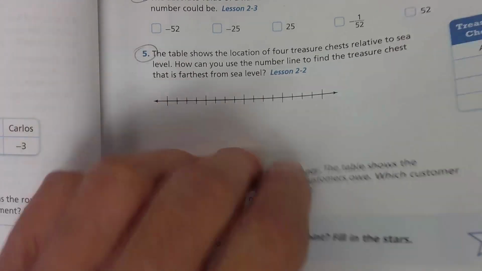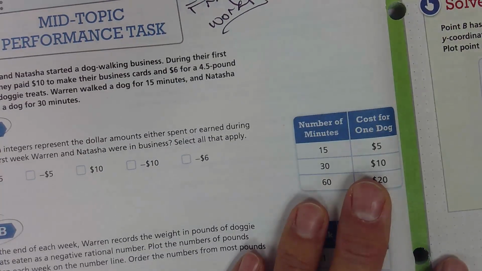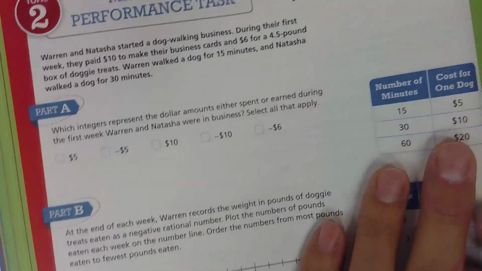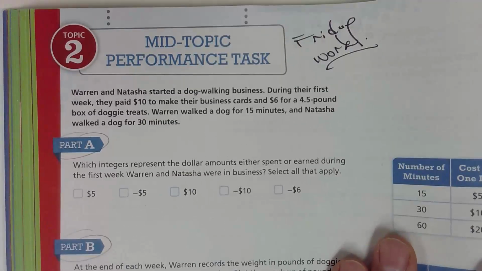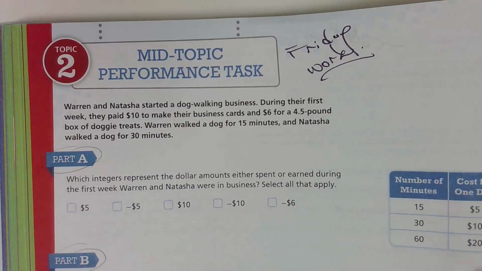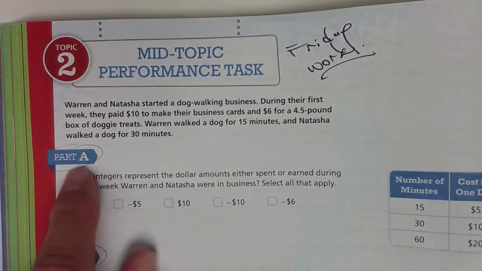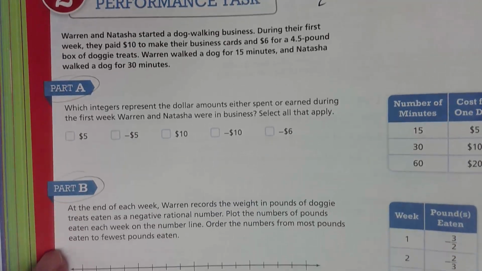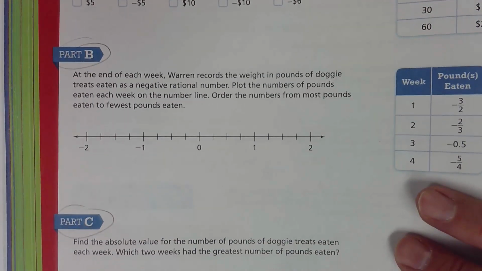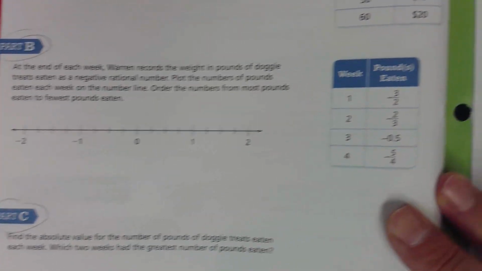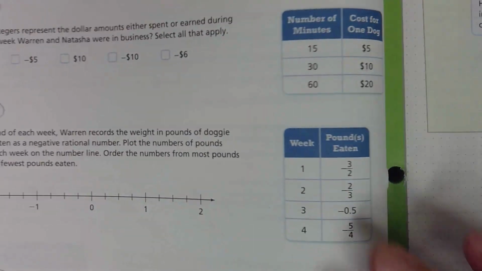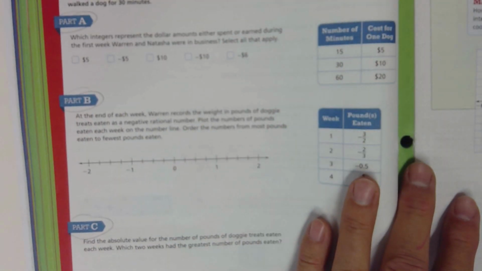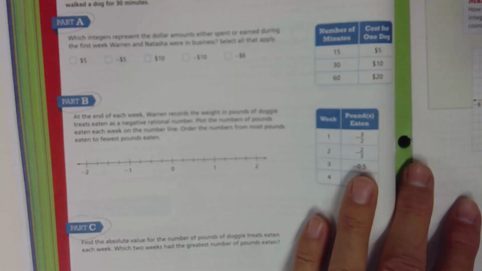Okay. Turn the page. This would be part of your Friday work. It's a performance task. And again, this is page 88. I do want you to do A, B, and C. You're going to have to read each one of those, and they give you a couple charts here on the other side of the page, and that shouldn't take you too terribly long. And that's kind of blurry. Let me see if I can fix that.